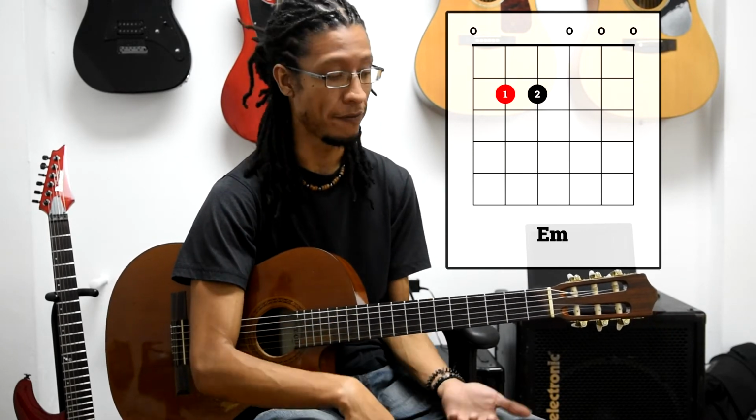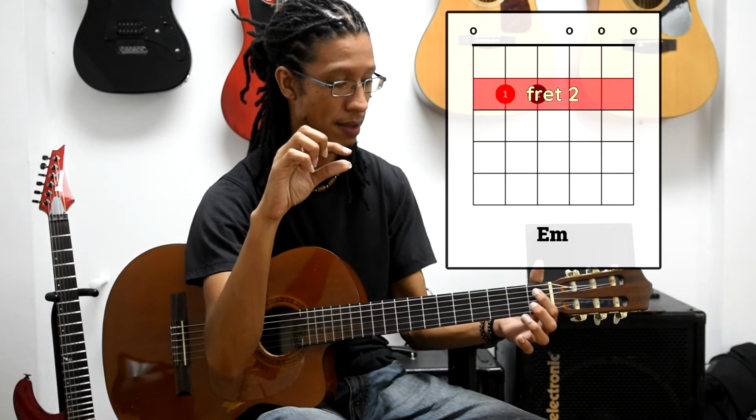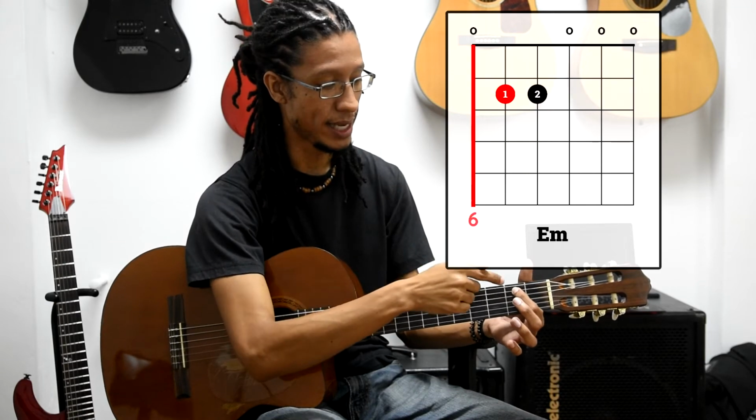Let's try another one. Okay, so this one should be pretty simple compared to the last one. They're just 2 dots and they're right next to each other. So once again, fret first and then string. So let's go with the dot with the 1 in it, the first finger. That first finger is on the 2nd fret, okay? And it's on the 6, 5, the 5th string. So 2nd fret, 5th string.